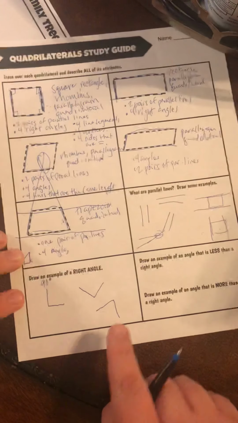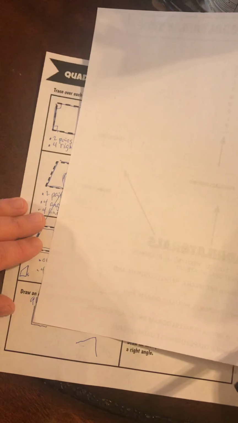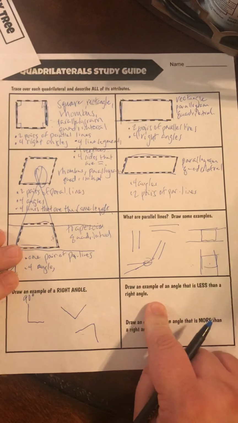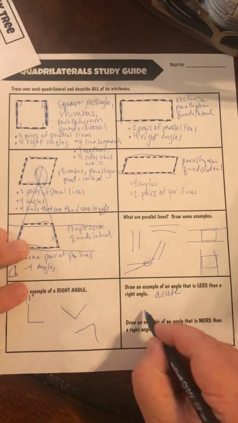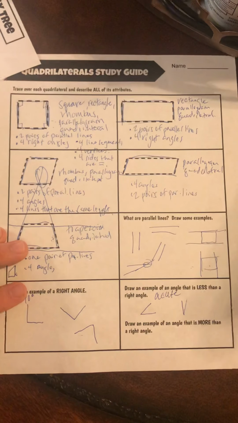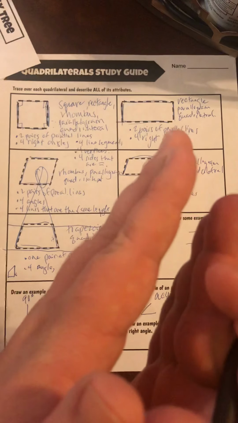The way that I like to tell if it's a right angle is to take a sheet of paper and hold it up to the right angle and see if it forms a corner. If it forms a corner like the sheet of paper, guess what? It's a right angle. Now, draw an example of an angle that is less than a right angle. Well, less than a right angle is what we call an acute angle. This would be an acute angle. This would be an acute angle. So if it's less than 90, a right angle, it's kind of skinny. It kind of goes and gets narrower and narrower and narrower.